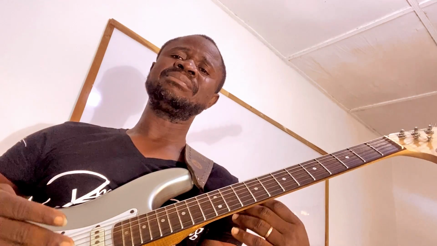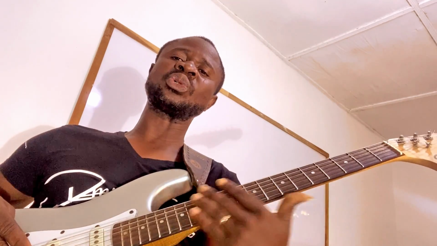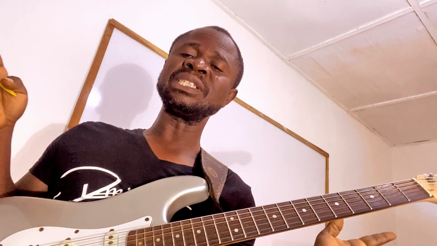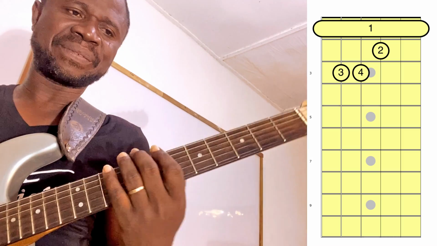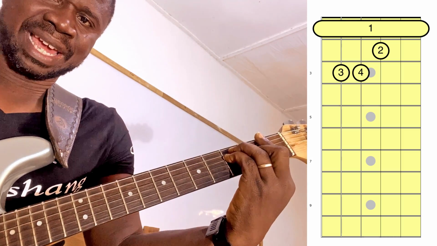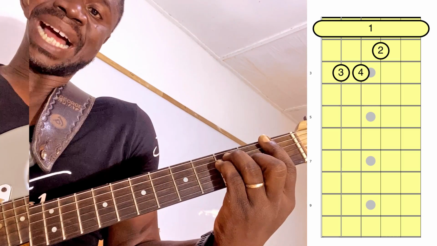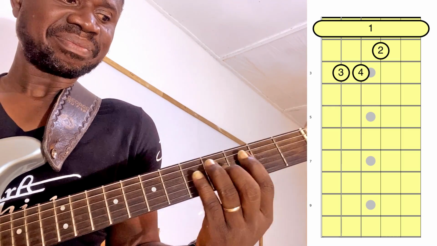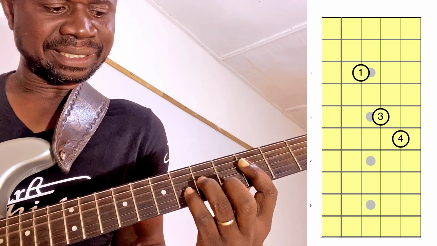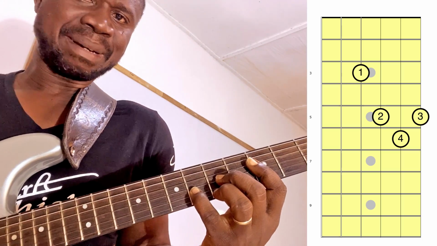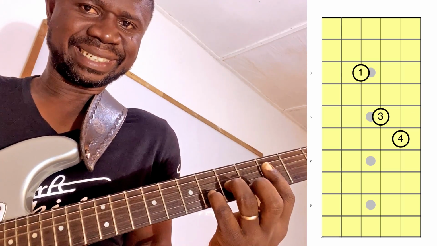In order to flow with chord melody, you should have complete control over your board. What does it mean to have complete control over the board? Assuming I'm in the key of F, then I know this is my F full chord, F at E, then F at D. It should have been this, and that's difficult, so I prefer this.